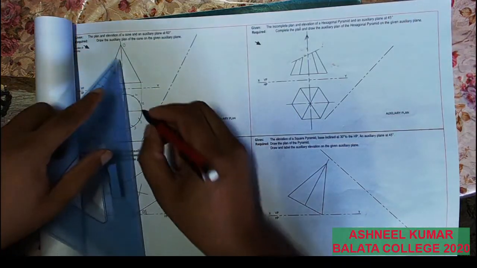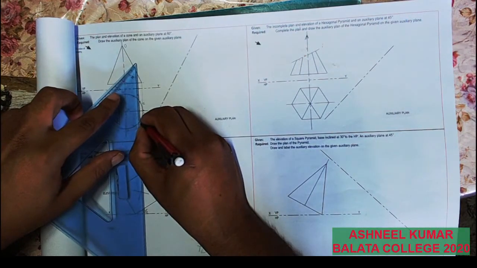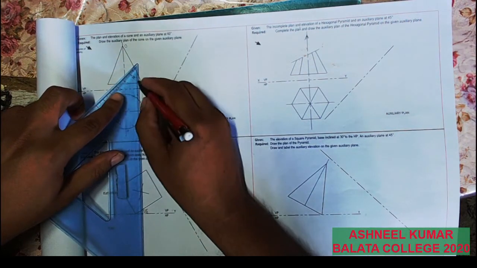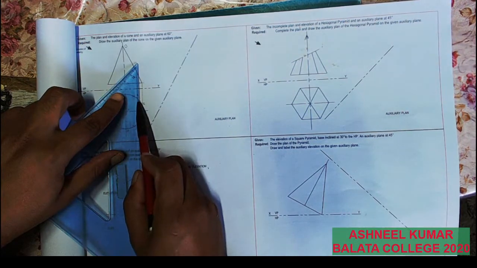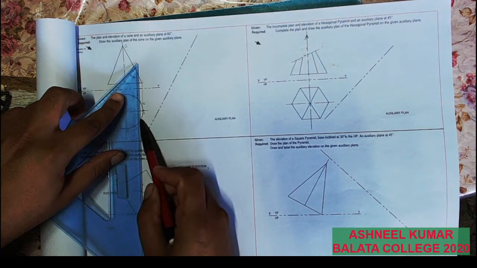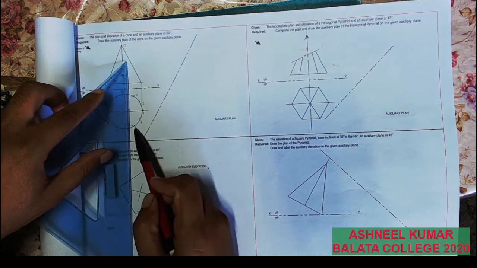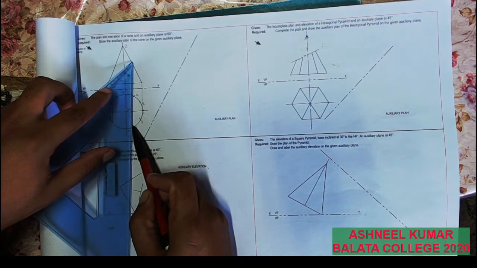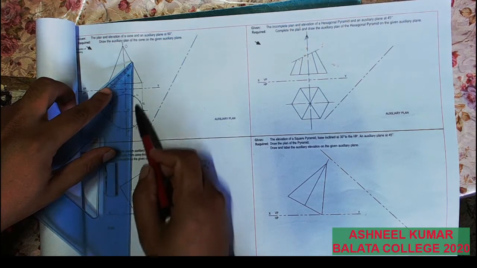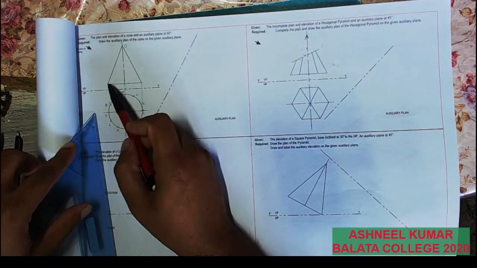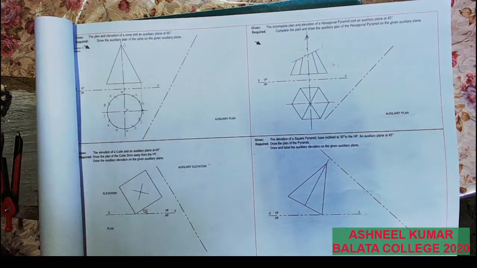Right, now your point 2 and 12 will be in a line. So when you make 2 and 12 in a line, that is 2, this is 12. From there you draw another straight line. Then you go to 3 and 11, that's in a line. So from there you draw another straight line. So in that manner you are going to get all the points here, and then from there you join it to the top.